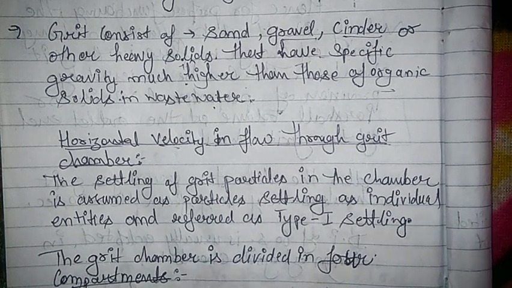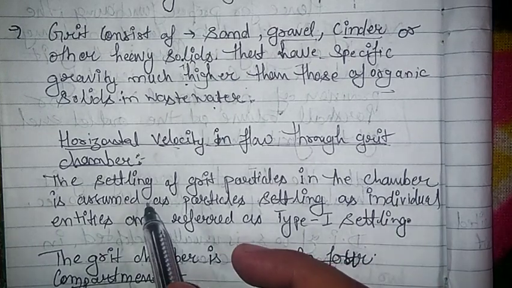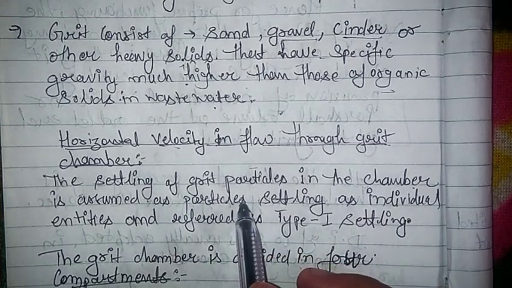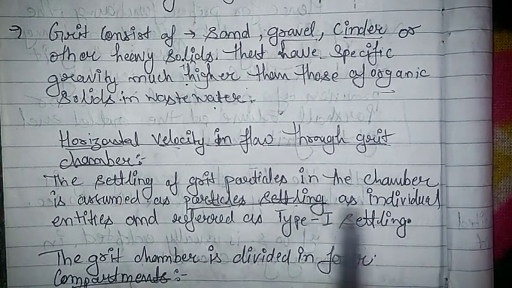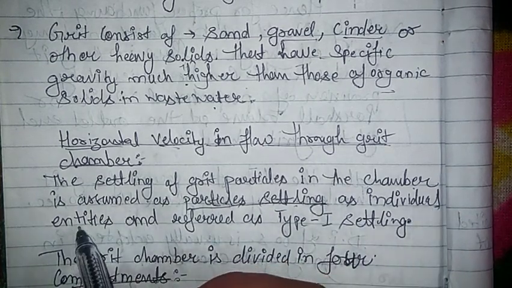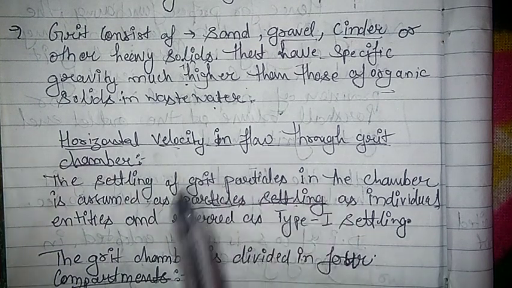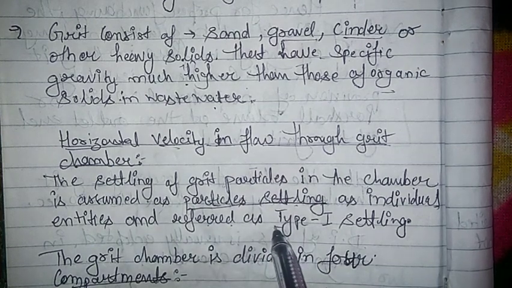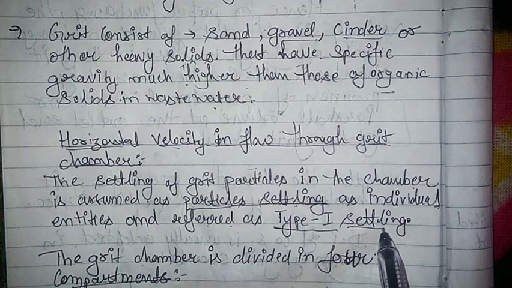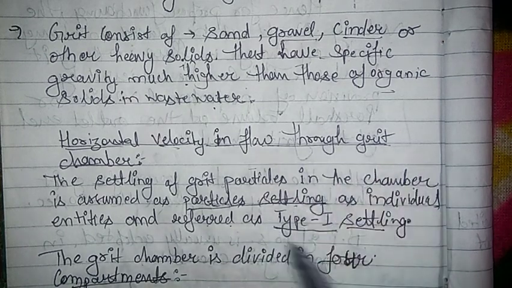The settling of these grit particles in the chamber is assumed to be particle settling as individual entities. We consider that every particle settles independently in the grit chamber, and this is referred to as type 1 settling. So in the grit chamber, the settling that occurs is called type 1 settling.